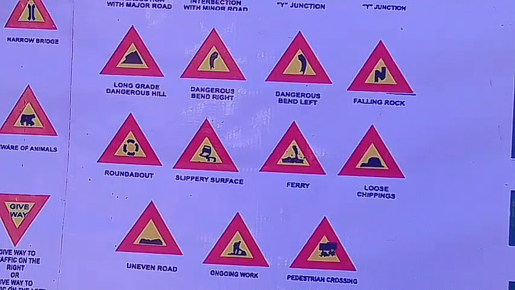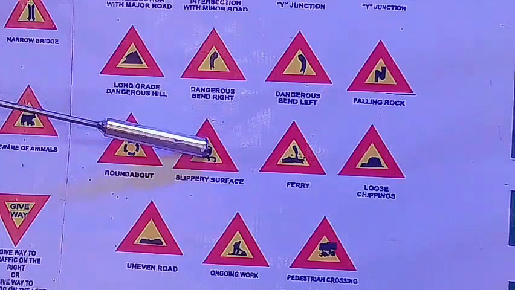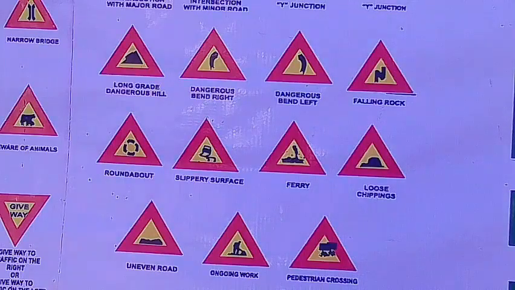Now the other one, slippery surface. These signs indicate that there is a slippery portion of the road ahead. The slippery road surface could be found in untarred muddy areas and the areas leading to construction sites, laterite and quarry sites, cosmetic factories, or diesel oil yards, among others.